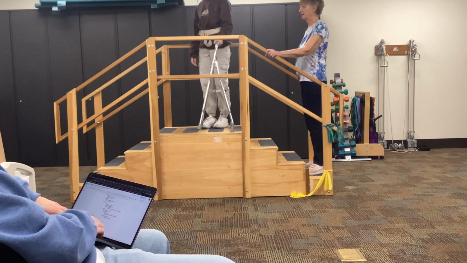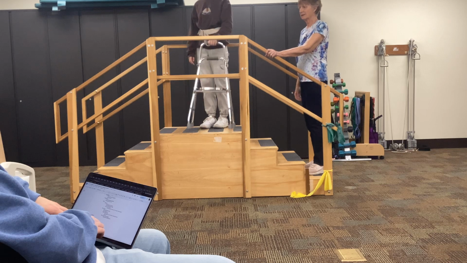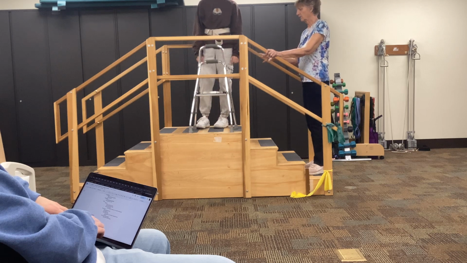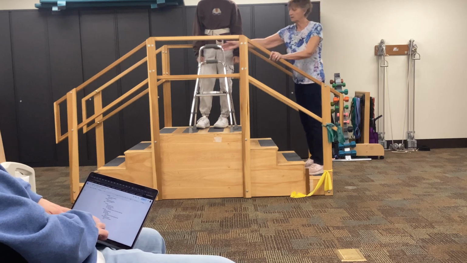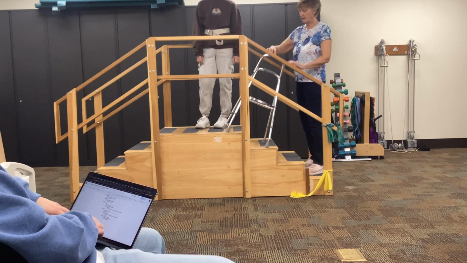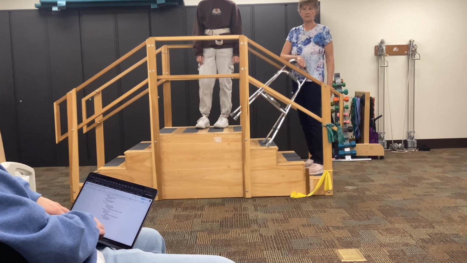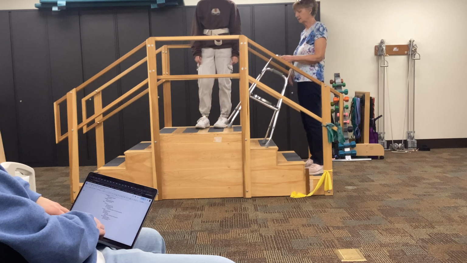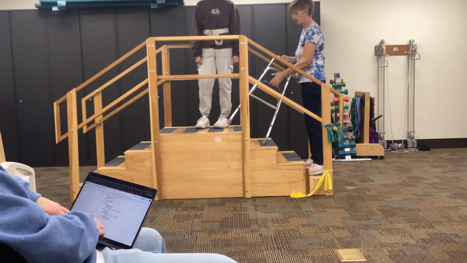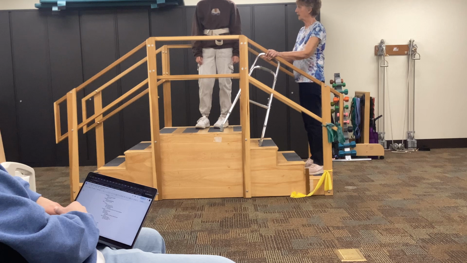Okay, so just like the walker, not really the safest, even though the feet fit better than the walker did. It's still at an angle, and then coming down, her force is gonna be forward. Going up, her force was backward. So still not the safest. Okay, you can look at that.